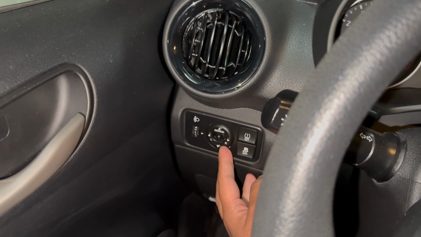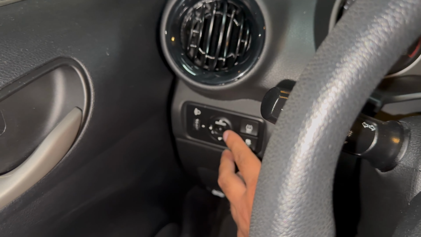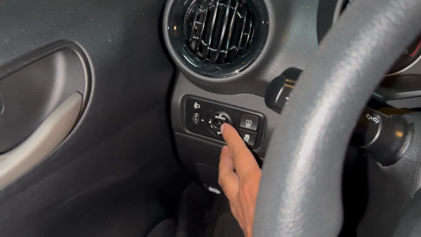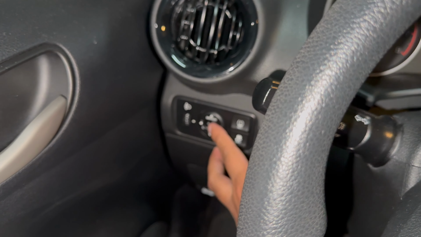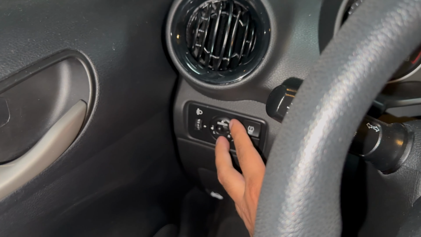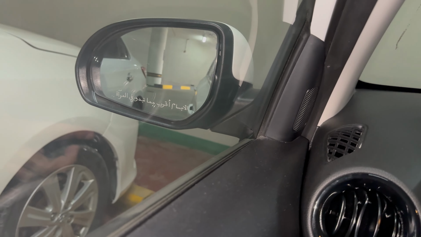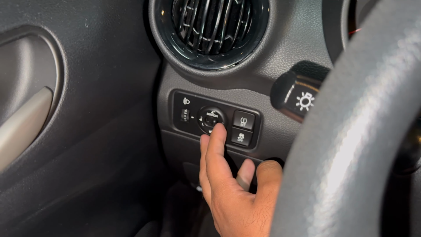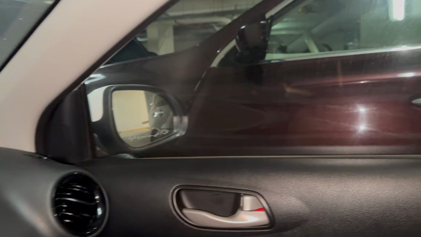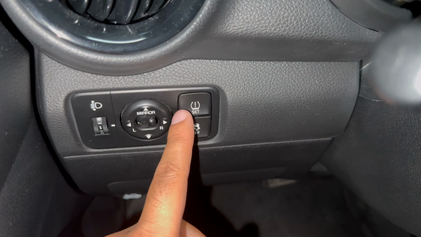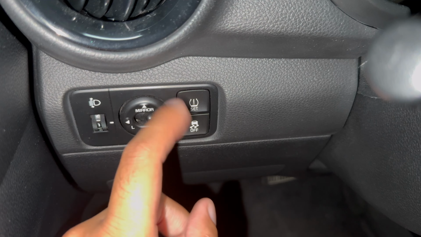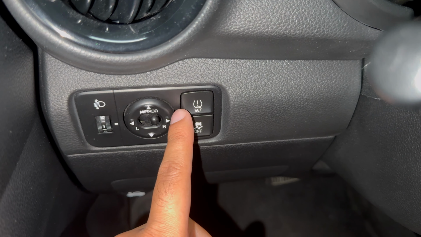Over here, it's to control the side mirrors. So if you want to adjust the left mirror, flick this switch over to the left and then start adjusting the mirror by pressing these buttons, and you can see that it is adjusting. And then over here on the right, flick it over to the right and then you can do the right mirror like so.